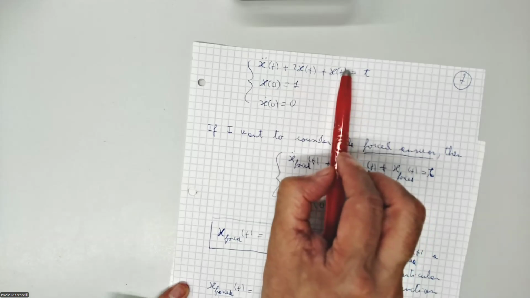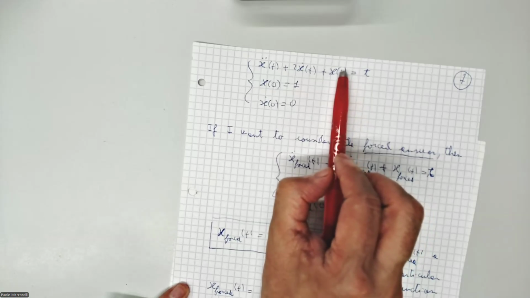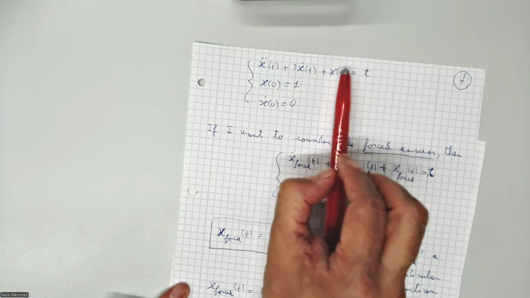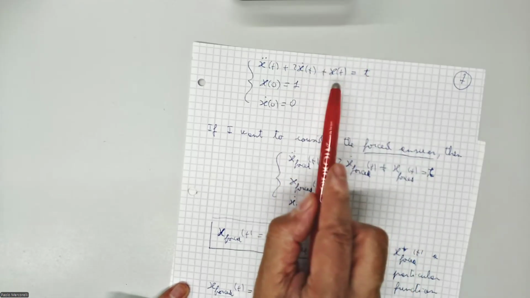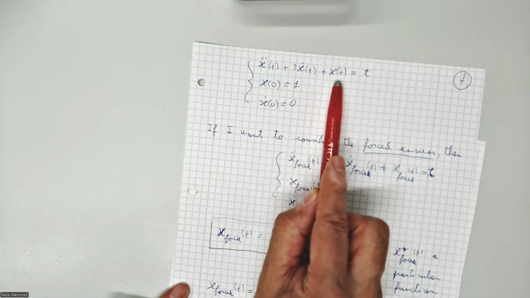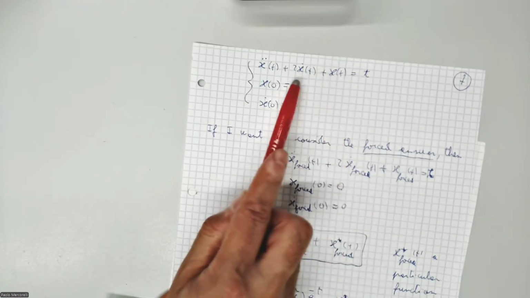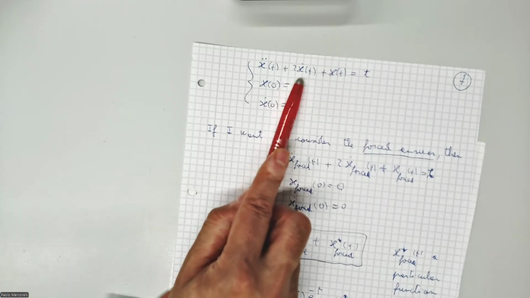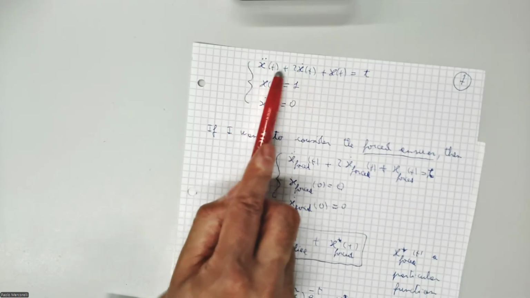This means I can consider A multiplied by t plus B as a possible solution. Here we have A multiplied by t plus B. Here we have 2 times A, because the derivative of A multiplied by t plus B is A, and here is 0.